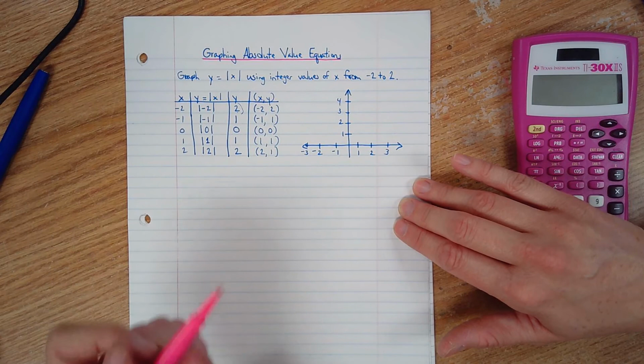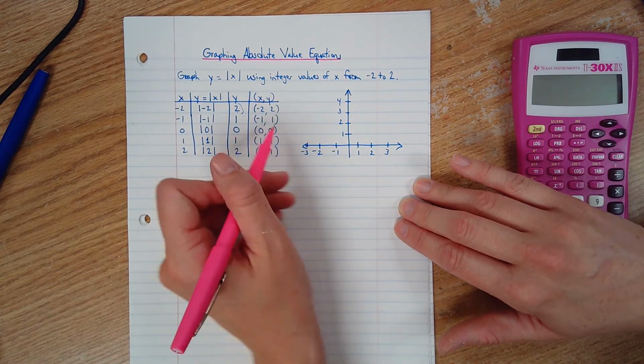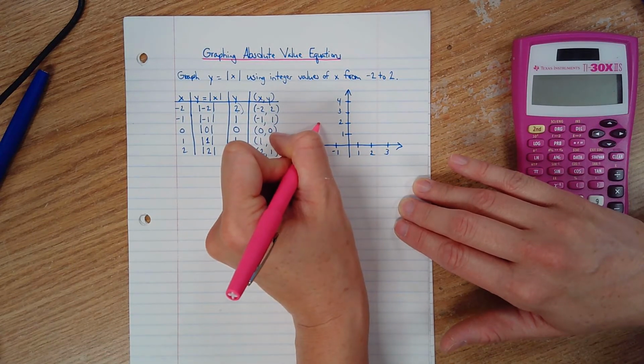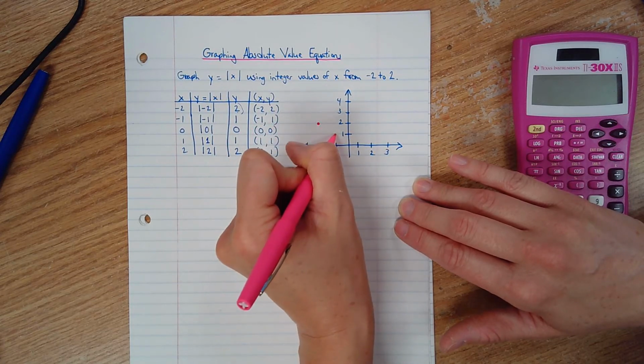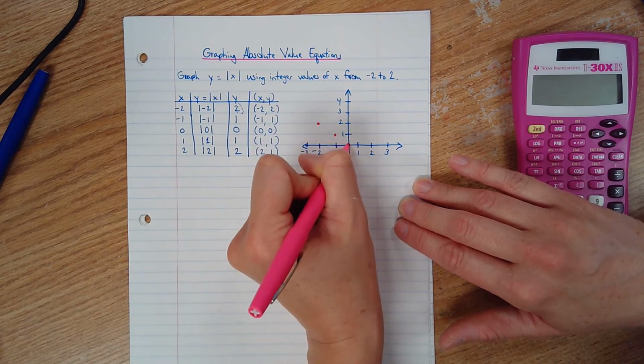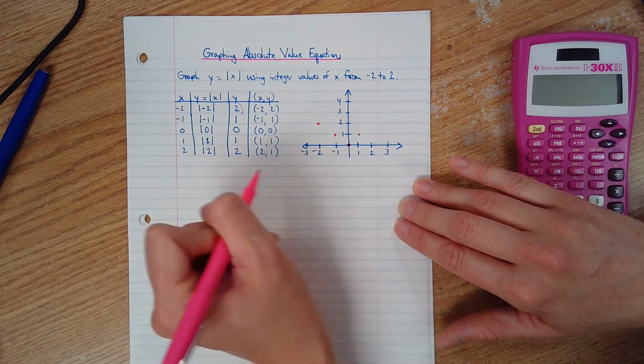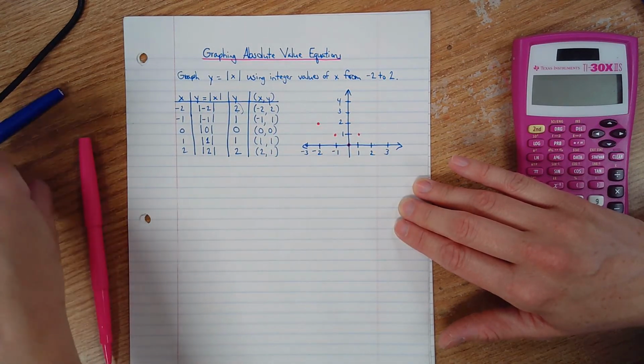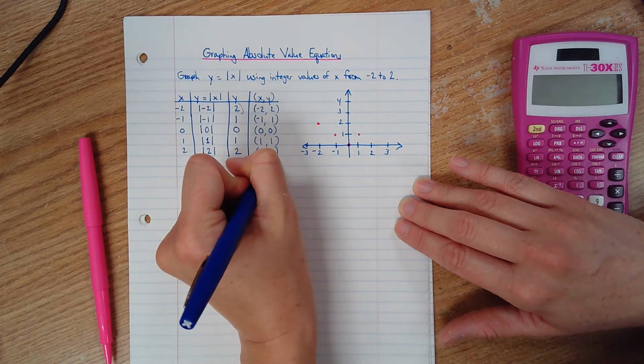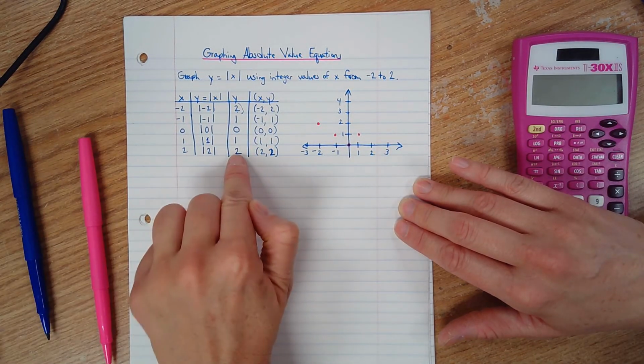All right, so let's go ahead and graph our points. (-2, 2), so -2 and then up 2. (-1, 1), (0, 0), (1, 1), and then (2, 2). Oh, I meant to put 2 right there. Oops, I made a mistake there. That should have said 2 because the x and y values are both 2.